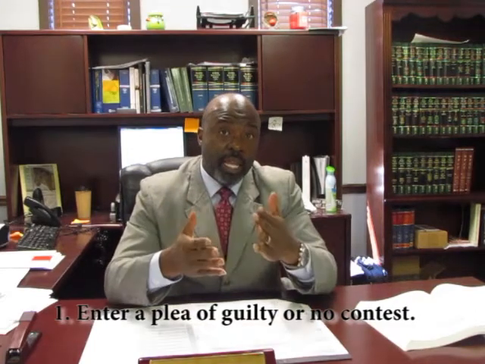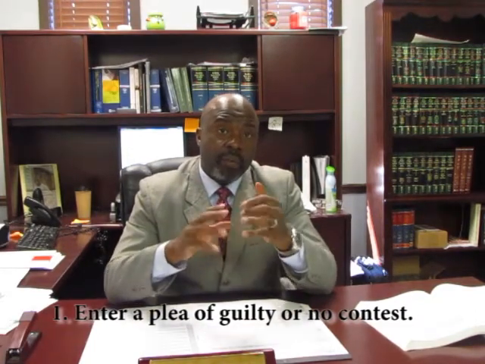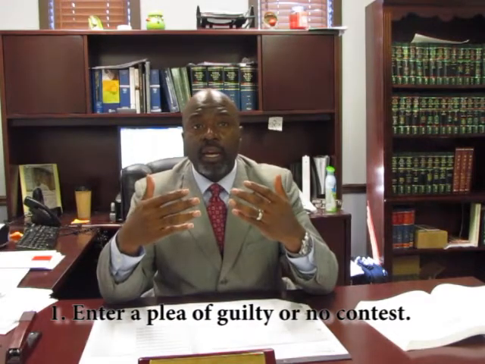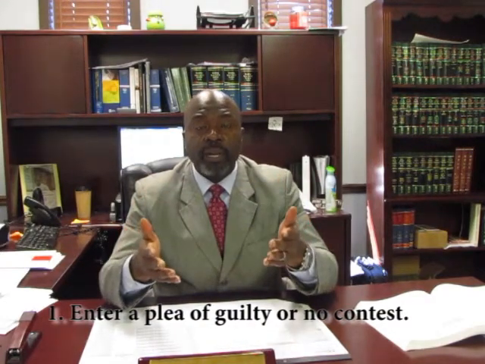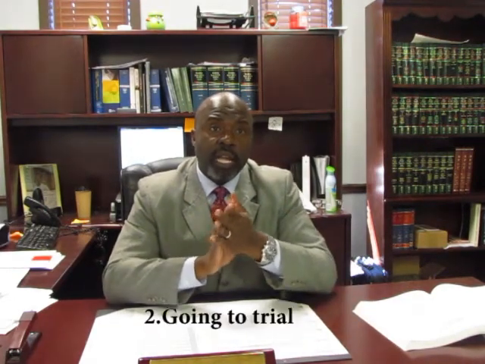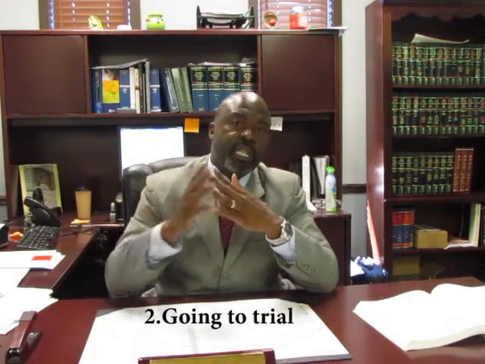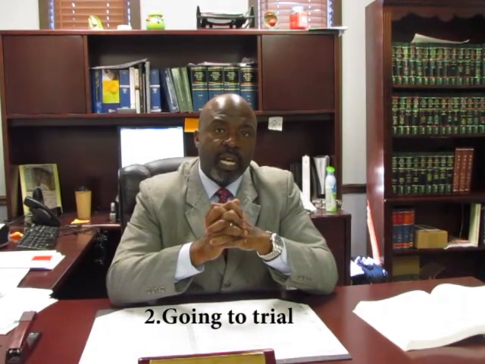So a person who is guilty of common law robbery can be determined to be guilty in two ways. One, a person can enter a plea of guilty, or a plea of no contest, where the judge may consider them to be guilty despite the fact that they do not admit that they are guilty, or by going to trial. And if they go to trial and the prosecutor is successful in proving beyond a reasonable doubt that the person is guilty, then the jury will adjudicate them as being guilty.